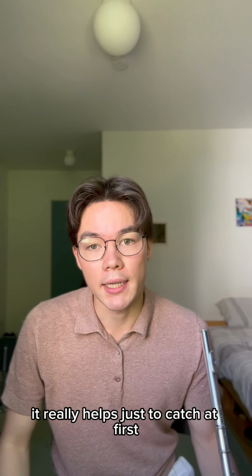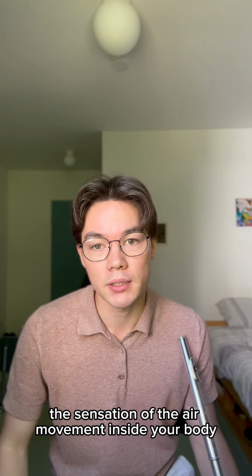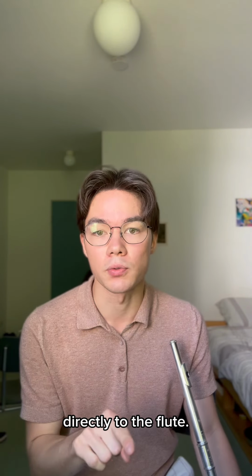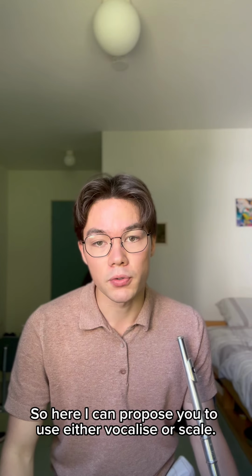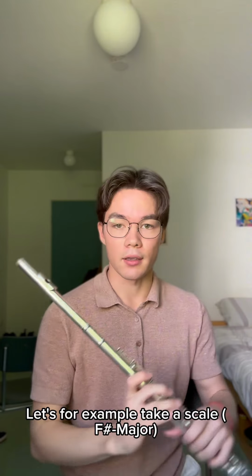In the very beginning, it really helps just to catch at first the sensation of the air movement inside your body directly to the flute. So here I can propose you to use either vocalize or scale. Let's, for example, take a scale.